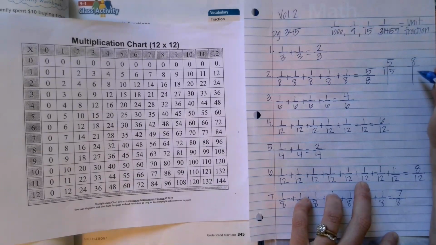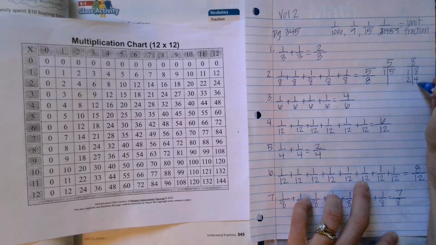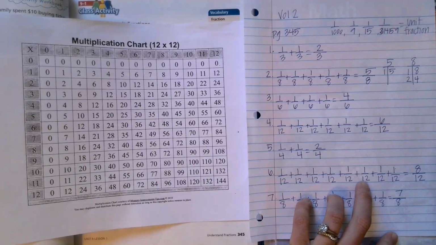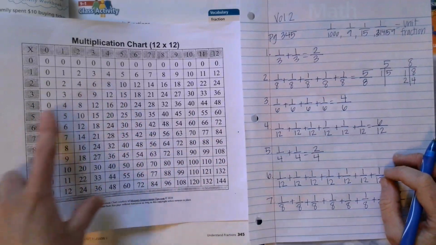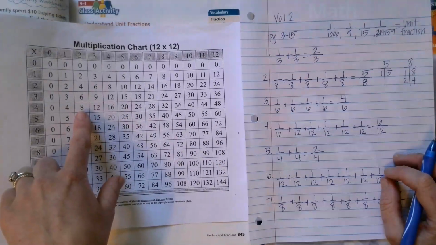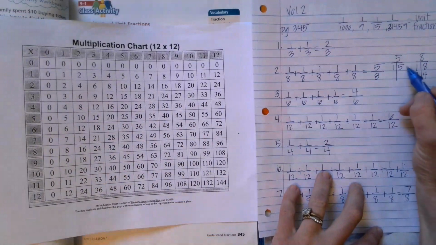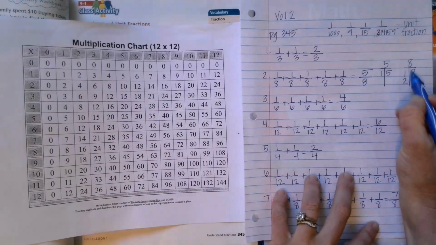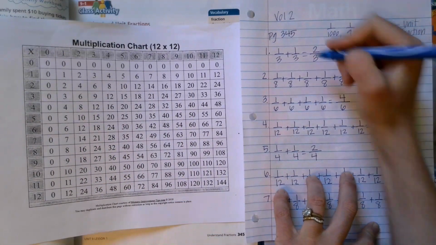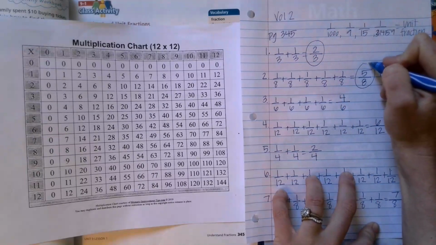So that's all for there. 1 times 8. How else can I make 8? 2 times 4. 3 times something, get 8? Nope. 4 times something, get 8? Yep, 2, and I already have that. I now want to look and see if they have anything in common. They don't. So that is my final answer.